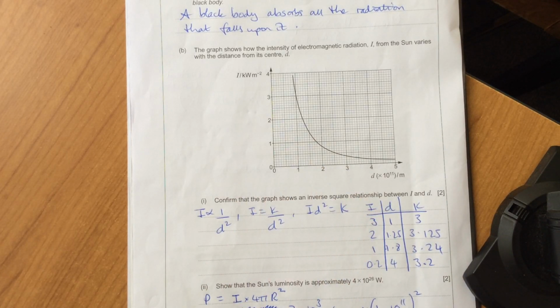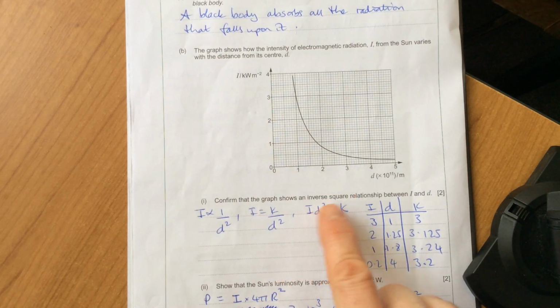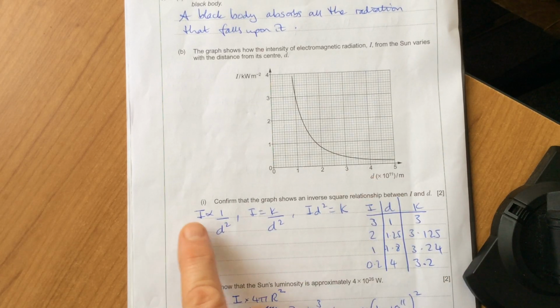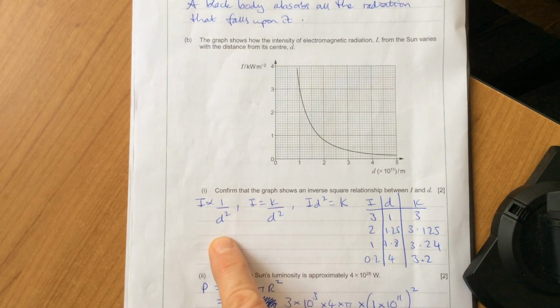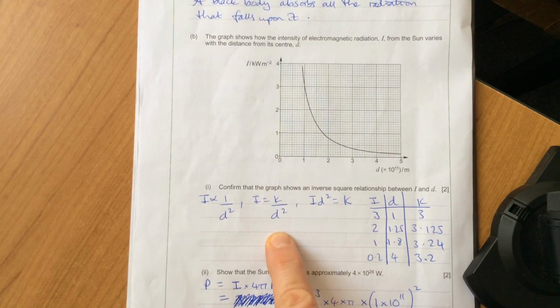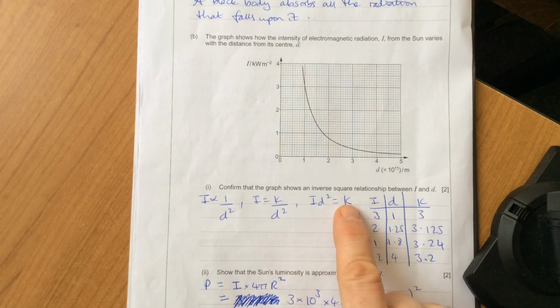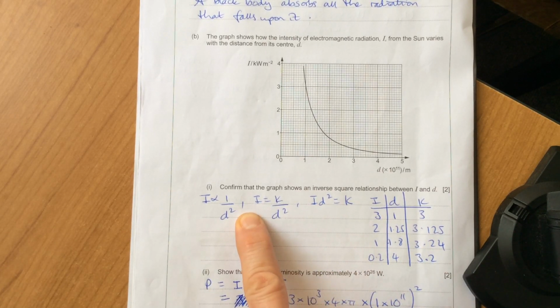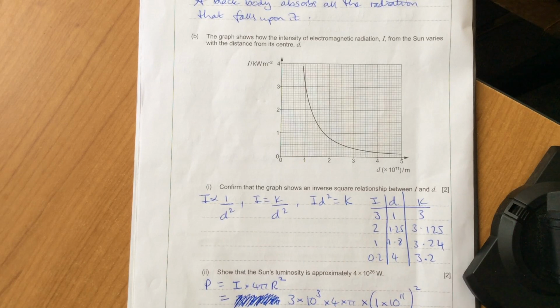Now you've got to cast your mind back to year 11 maths, where we did proportionality. If y was proportional to x, we would have put y equals kx. And if y was inversely proportional to x, we would have put y equals k over x. Well, here we've got to show I is proportional to 1 over d squared. So I equals k over d squared. I've brought that d squared over as a times, I didn't have to, and I've set up a table of values.